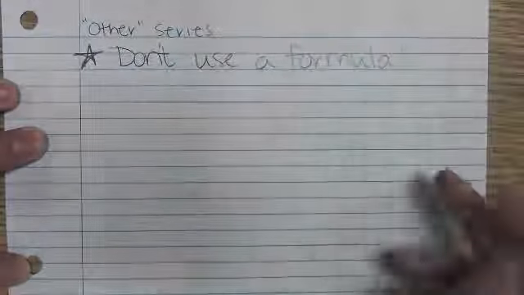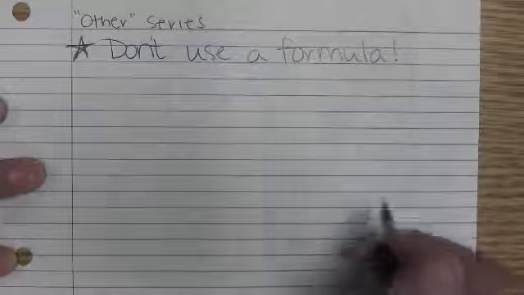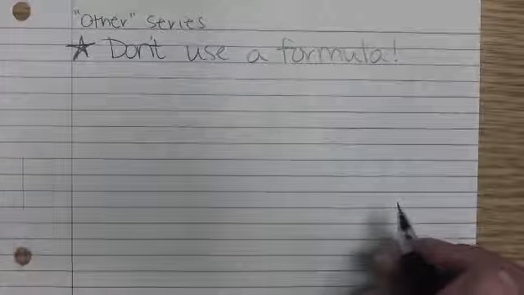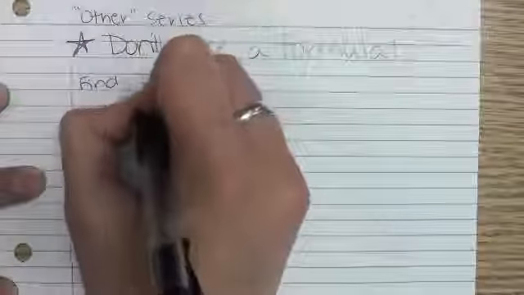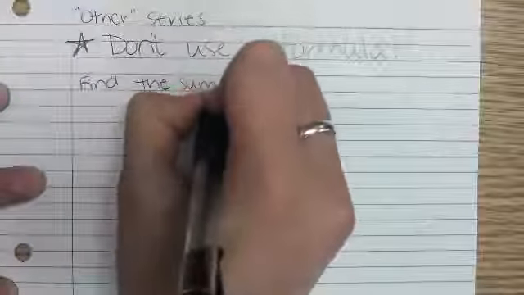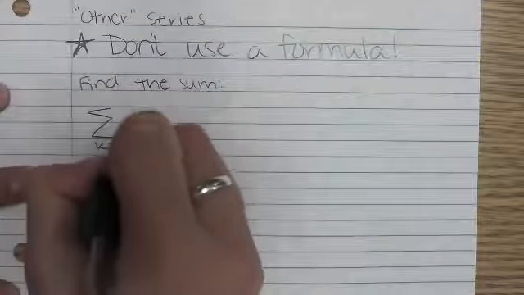Since these series are not going to be arithmetic or geometric, the one note to make, and I would maybe put this in bold or in caps or something big, is: don't use a formula. This is the most common mistake that I see students make. They try to use one of the formulas to find the sum, and you cannot, because these ones don't have a formula. So we're just going to look at a couple so you can see what you might be up against with these. Here's the first one.